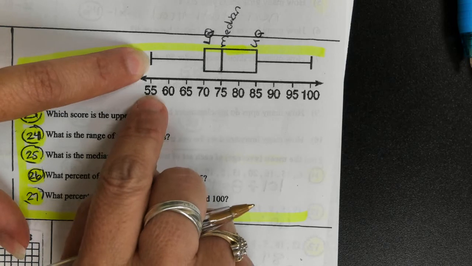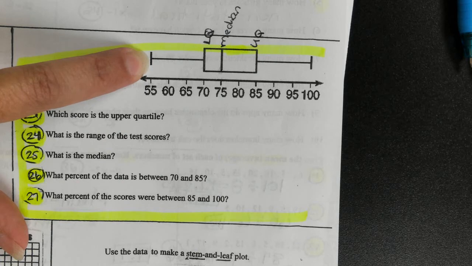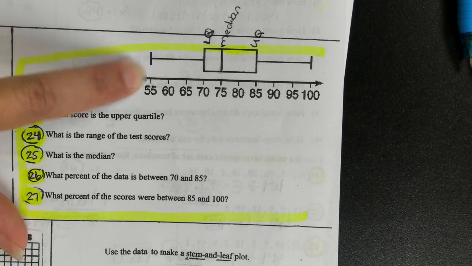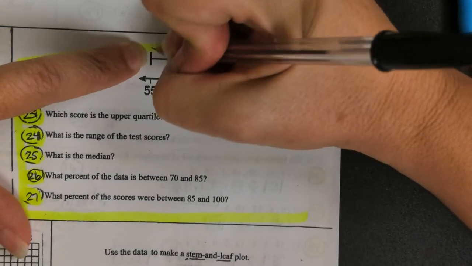We know it's a 55, but what is it in our data? We're not on percents yet. What is 55 in your data? It's part of the range. Lowest number. Guys, it's your lowest number.